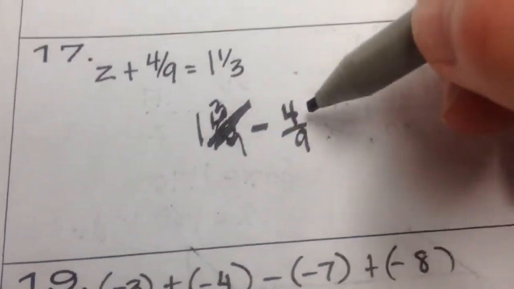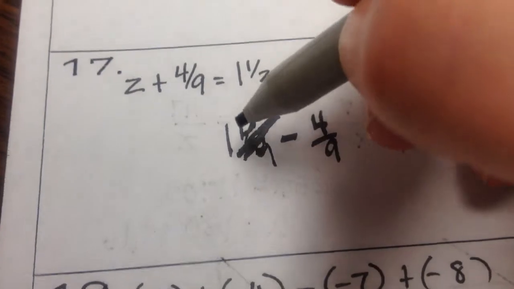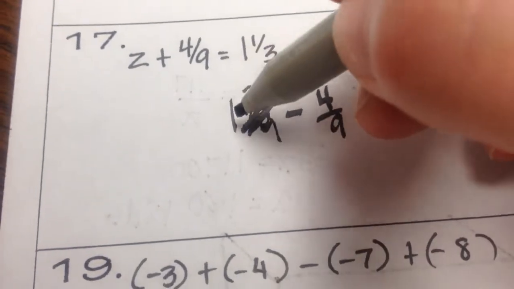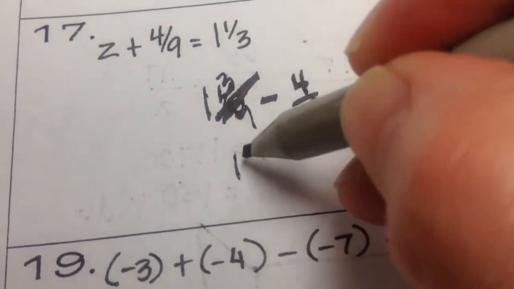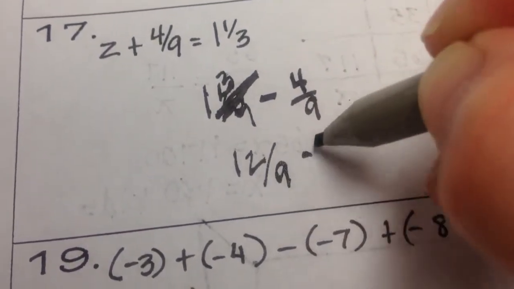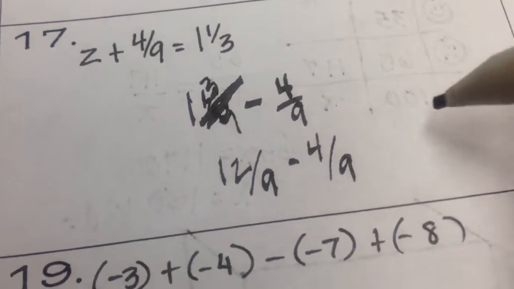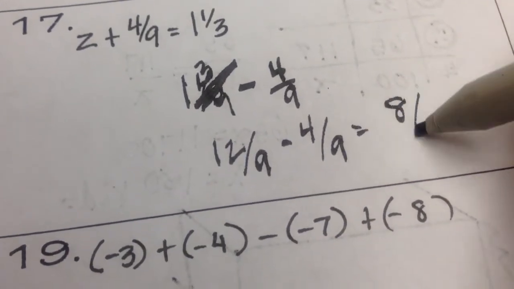Now, oh, that's terrible. Now I have 3 over 9. Can I do it yet? No, because this is 4, so I have to borrow. I have to change this one into 9/9. So this will actually be 12/9 minus 4/9, which is going to give me 8/9.